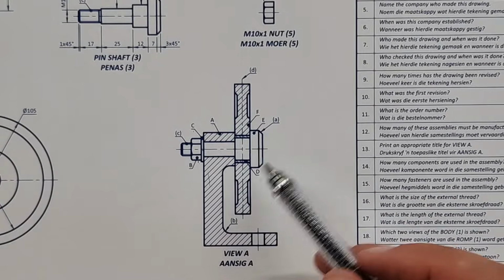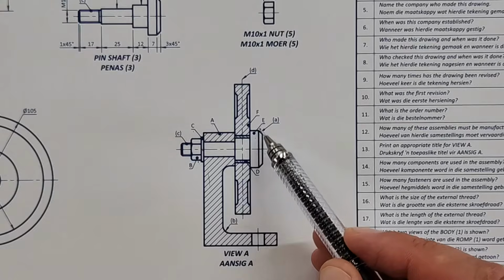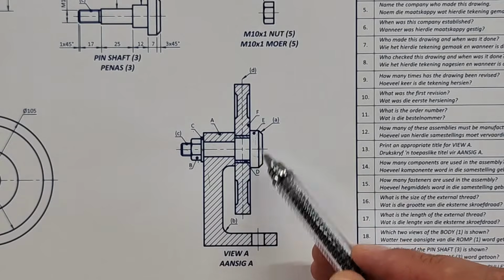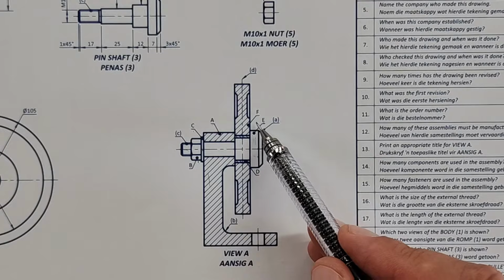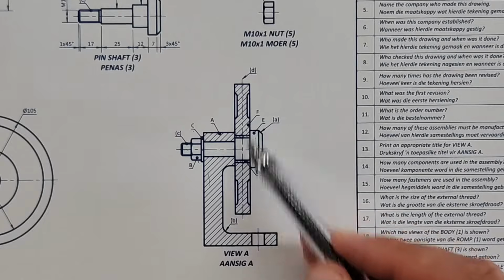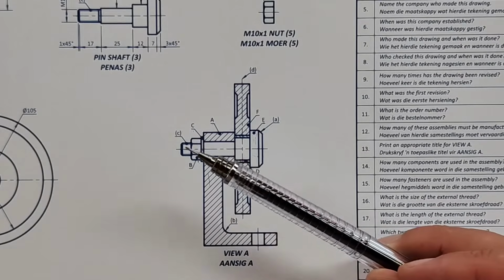And do we have an E here? Yes, there's E. That is number 3, which is the pin shaft. Pin shaft, there it is, it's that entire shaft there. And the last one is F, which is our part number 2, which is the actual pulley. Alright, so just take a note of how you compare all of that. Yes?